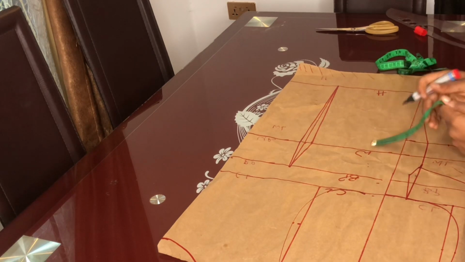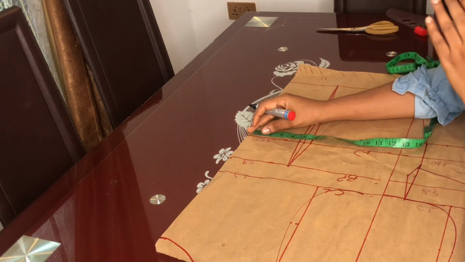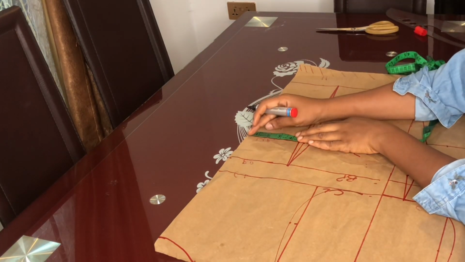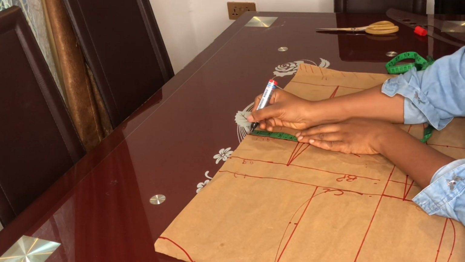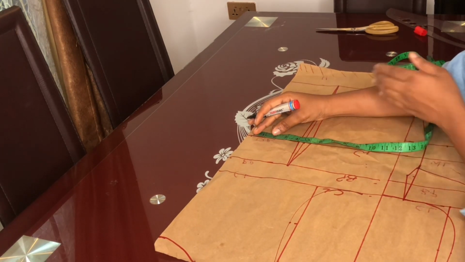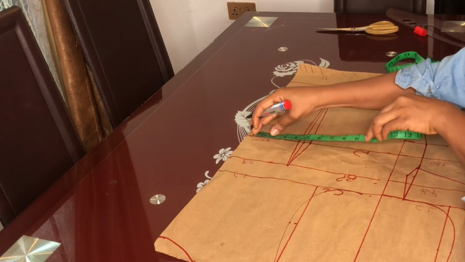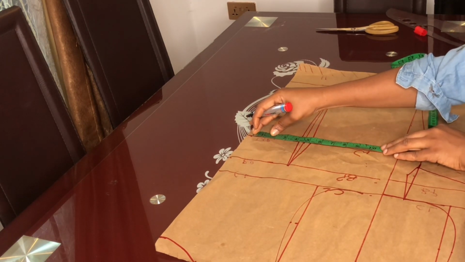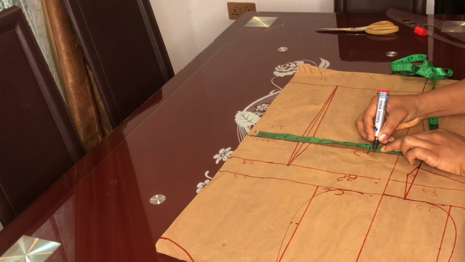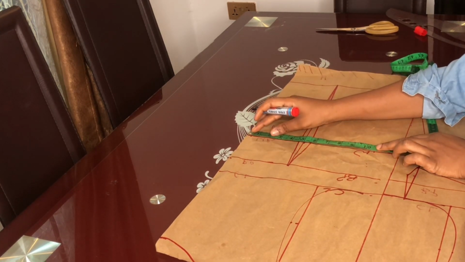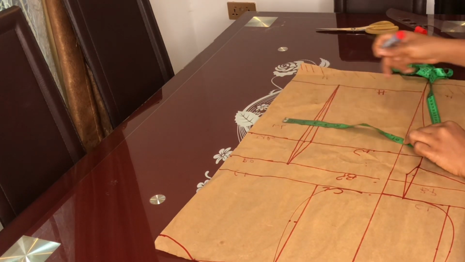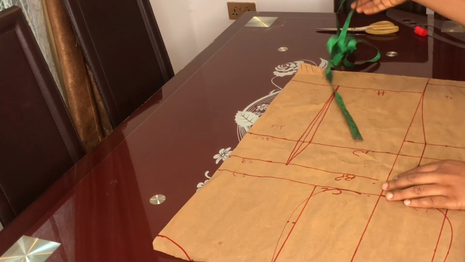There's something called the center back dart, and this is done so your dress can have a proper fitting on your back. So to do this, on your waistline from the center back, you come in by 1/2 inch, and from that 1/2 inch you take in 1/4 of your waist measurement plus the 1 inch for dart.